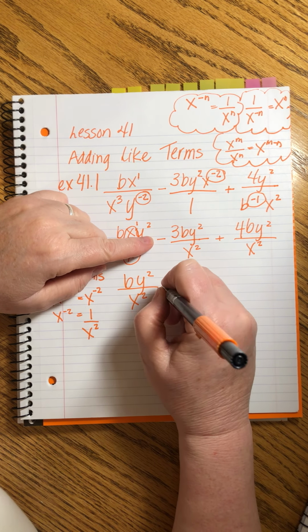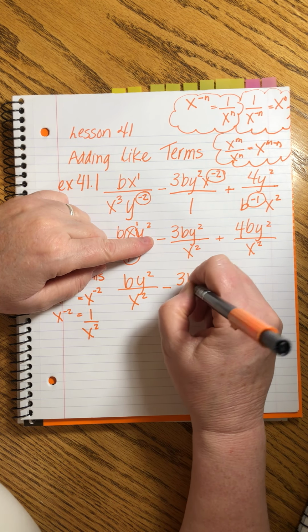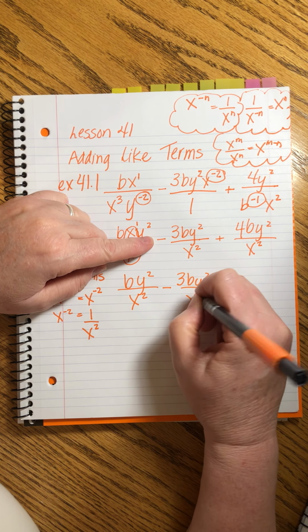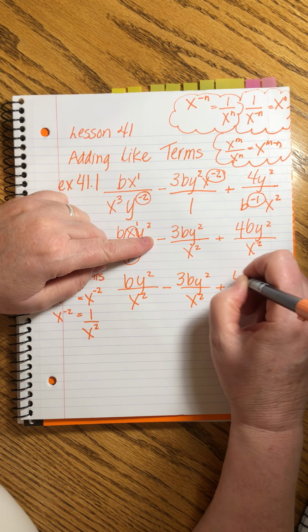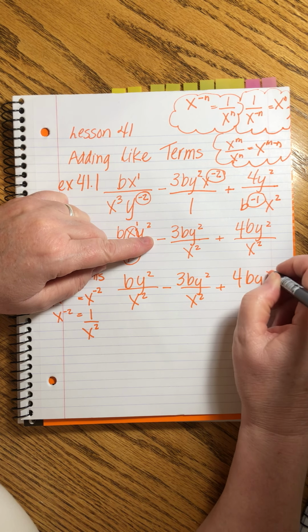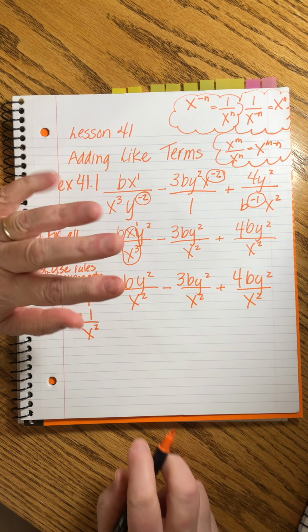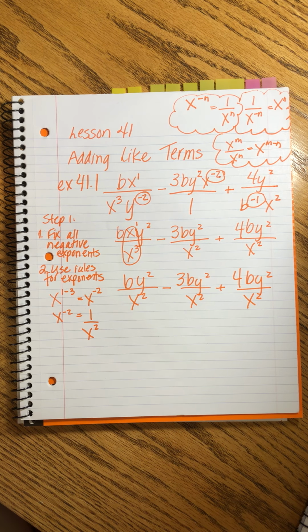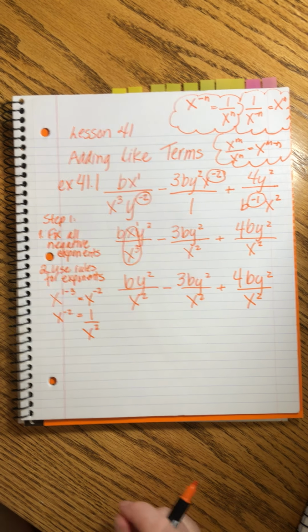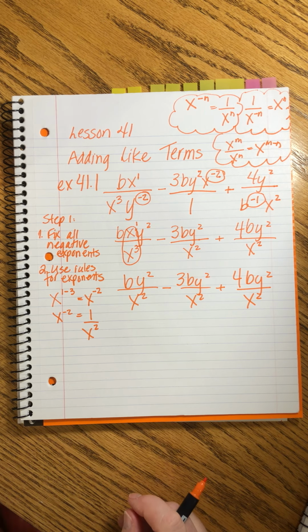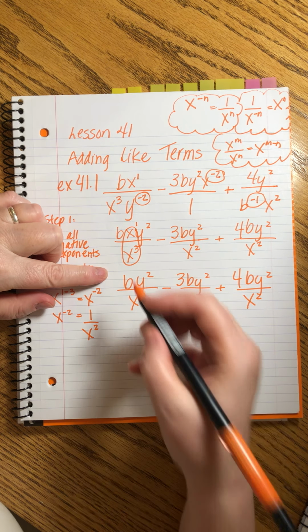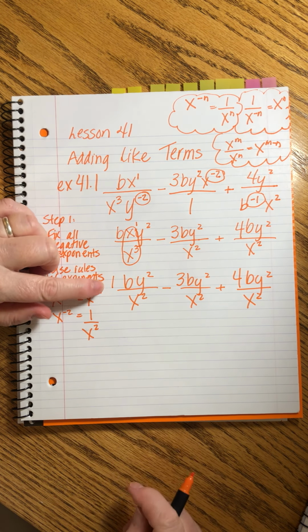And look, minus 3by squared over x squared plus 4by squared over x squared. Look, everything matches. So now we can add or subtract as indicated. If it is helpful, and I think it is, put a 1 there so you can compare.